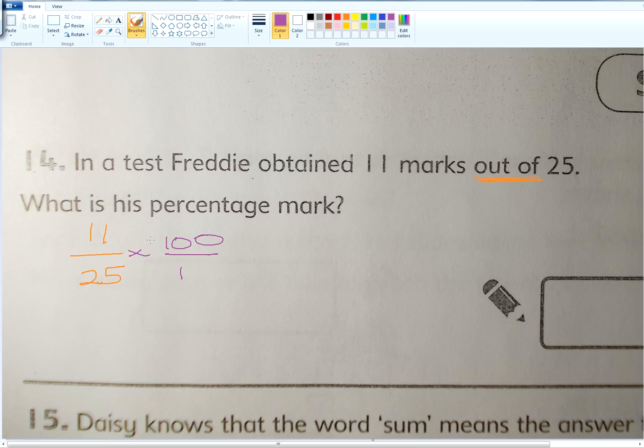I'll do both actually. Now, what do we do now for this? Huzaifa, we cancel. So you look at diagonally, this diagonal here. 25 divided by 25 is 1. 100 divided by 25 is 4. 11 times by 4 is 44, and 1 times by 1 is 1, not 2. 44 divided by 1 is 44. So the 44% is the answer using traditional technique.